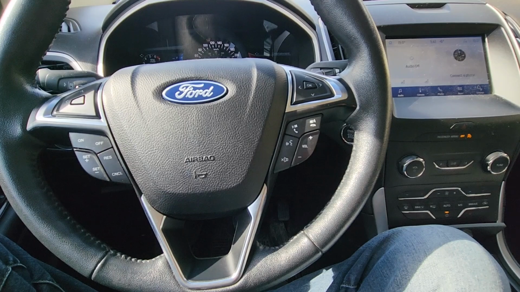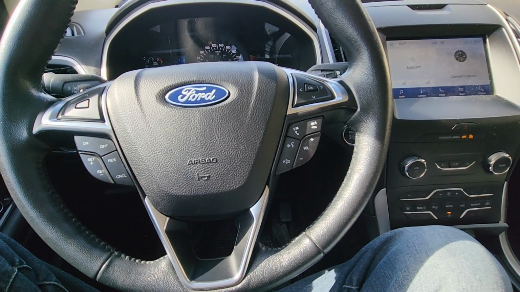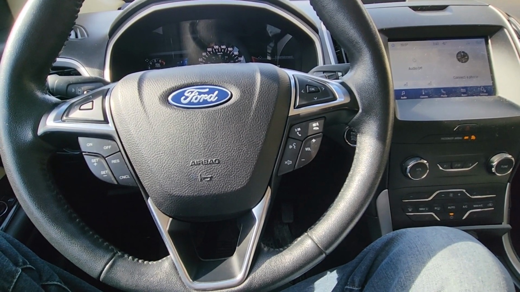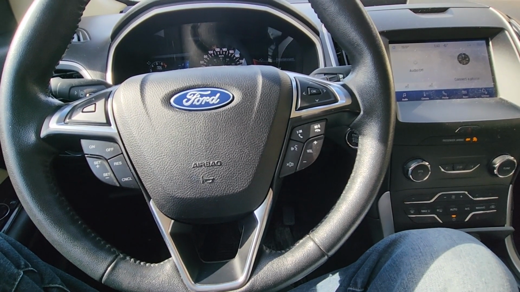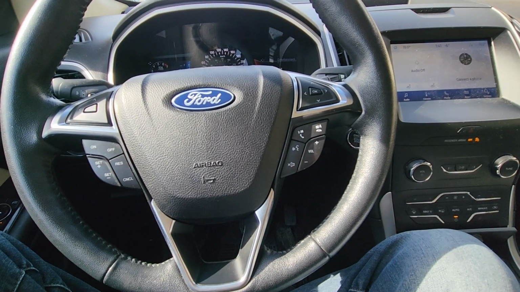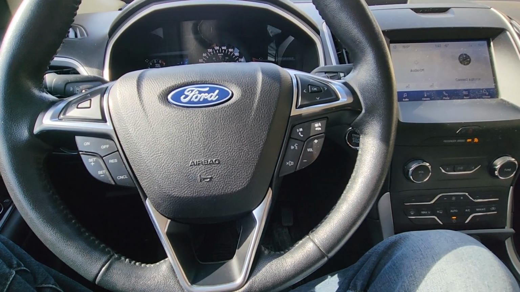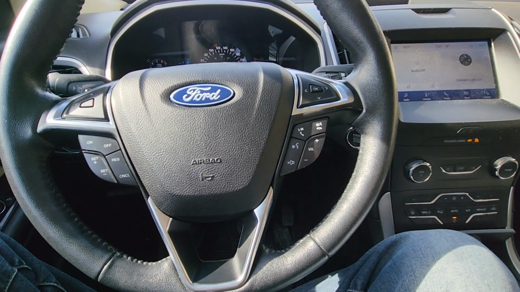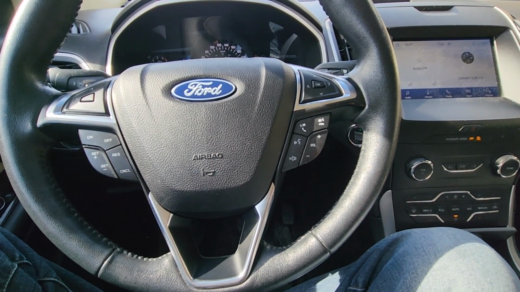In today's video I have a 2020 Ford Edge and I will show you how to enable or disable the active braking feature. Active braking is actually automatic braking. So in case you react too slow and don't push the brake, in case you are about to have a collision with another vehicle or a pedestrian, the vehicle will brake automatically. This video will apply to second generation Ford Edges equipped with active braking and made from 2015 to 2024.